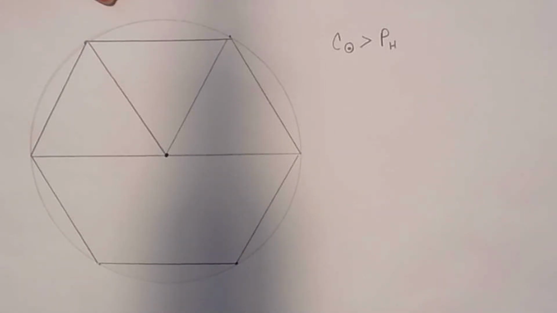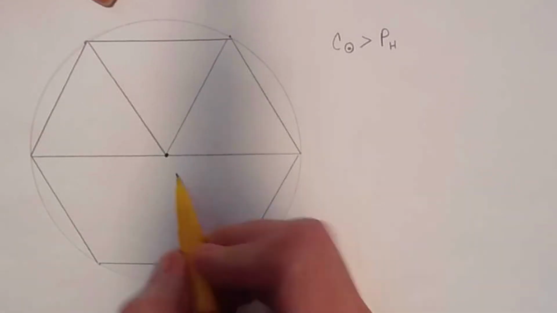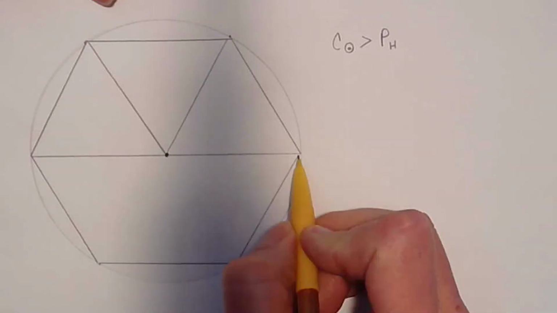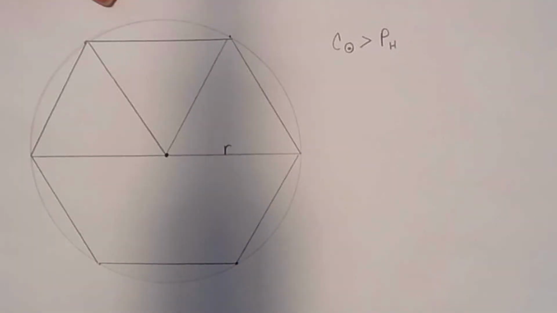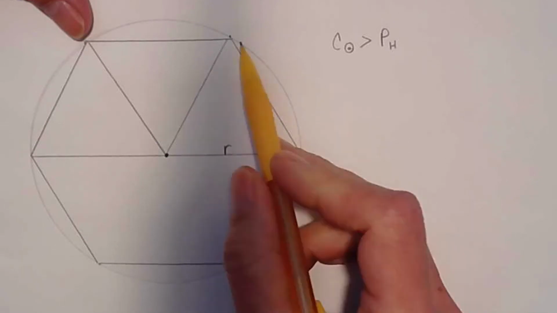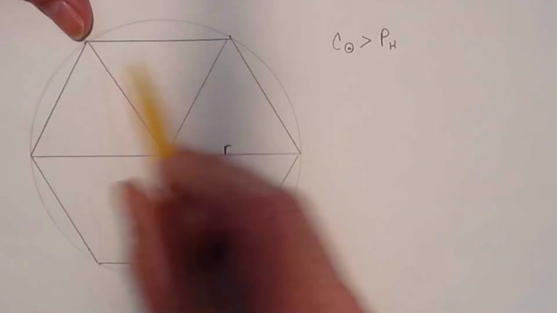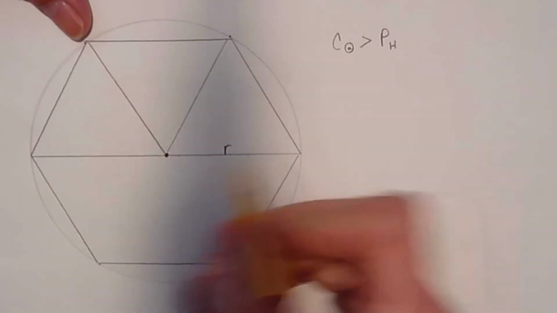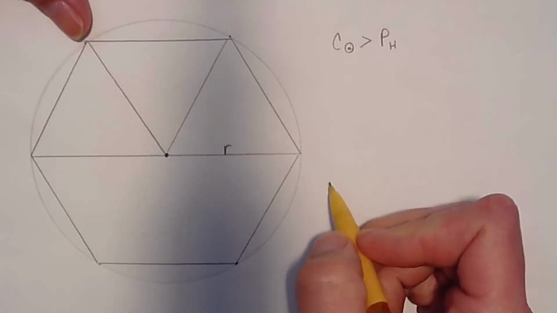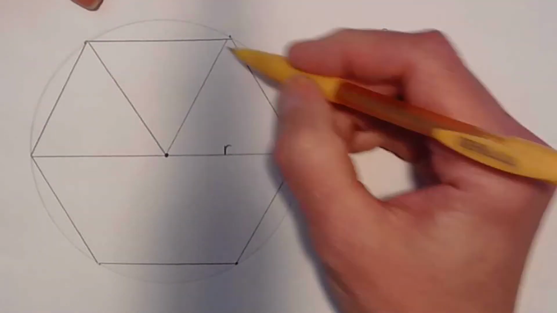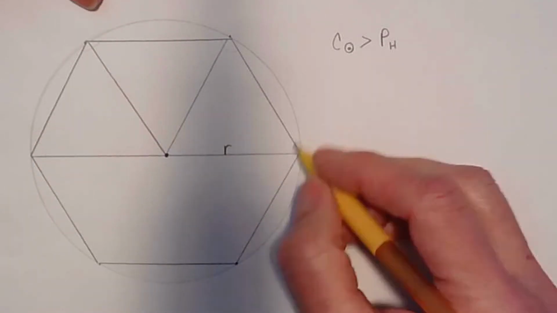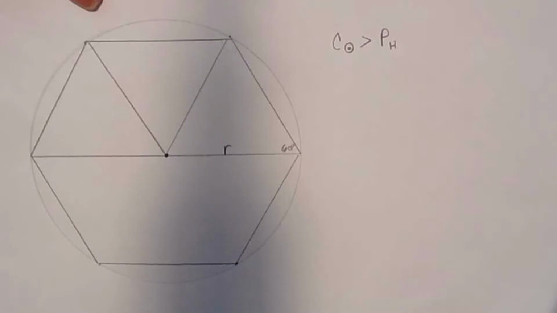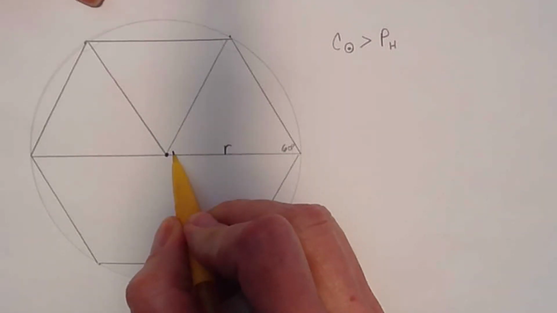Now, when we're generating a rule, we're not going to apply values, we're going to use a variable. So let's call the distance from here to here r. Stands for radius, of course. Now, as I'm looking at this triangle that I chose to put inside of my hexagon, I have to remember a few things about it. In a hexagon, each of these angles here are 120 degrees. Well, I just bisected that, which makes this 60. But this one's also 60 degrees.